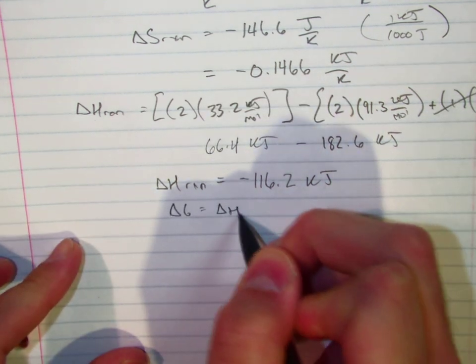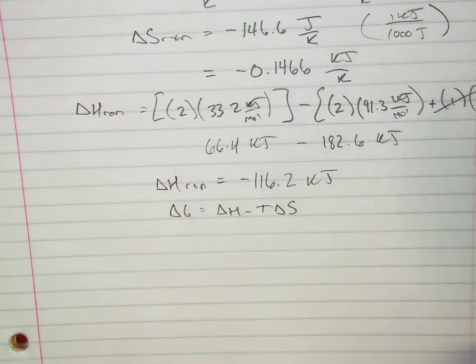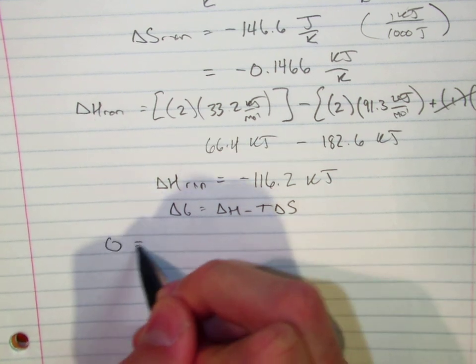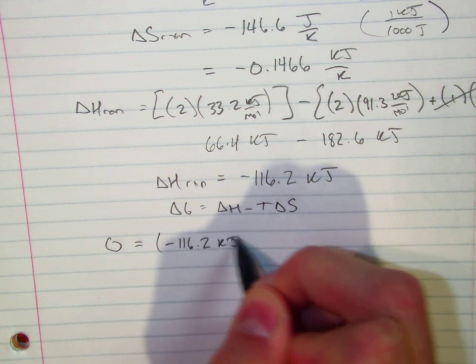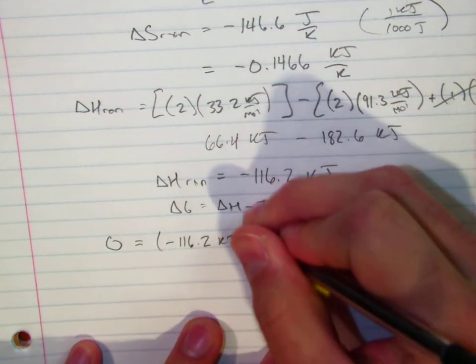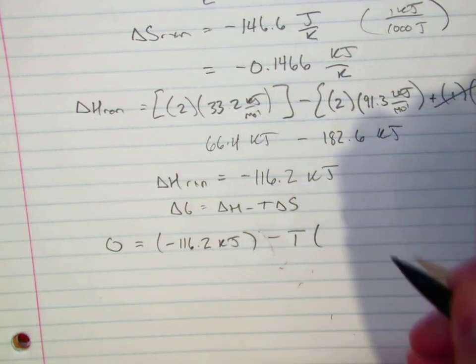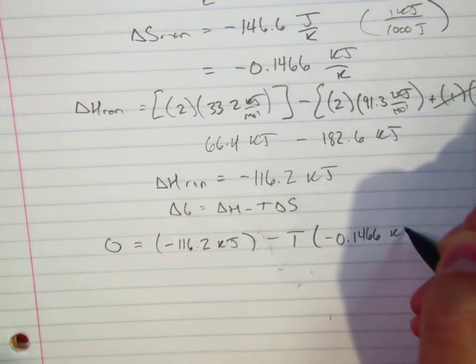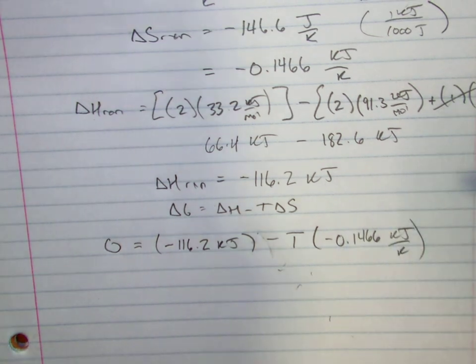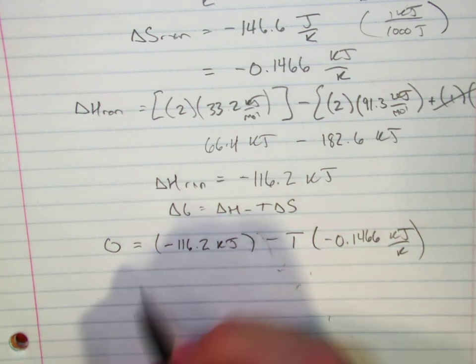Delta G is equal to delta H minus T delta S. I said to solve for that temperature at which it flips, we're setting delta G equal to 0, equal to delta H of my reaction, negative 116.2 kilojoules, minus T, what we're solving for, multiplied by delta S, negative 0.1466 kilojoule per Kelvin. Okay, so now I've got all the information I need to solve for T. Set this to 0 over here, so I'm going to bring that value over.